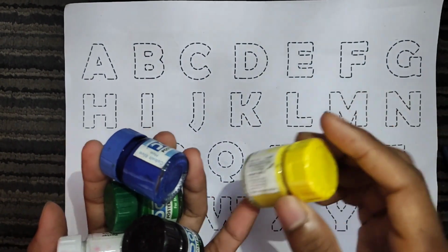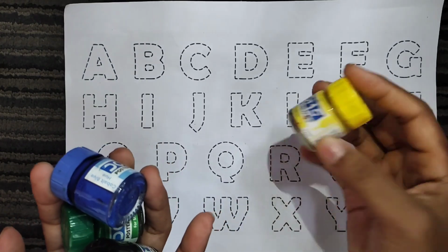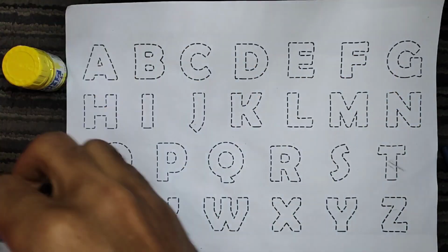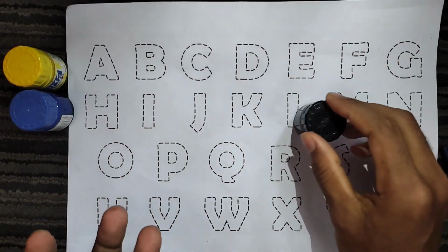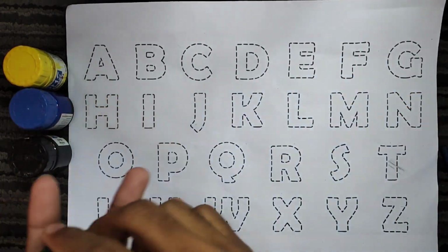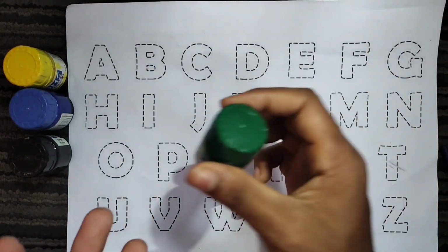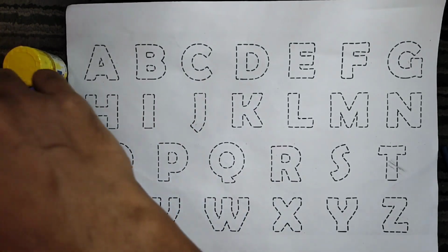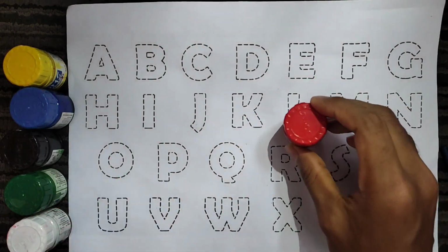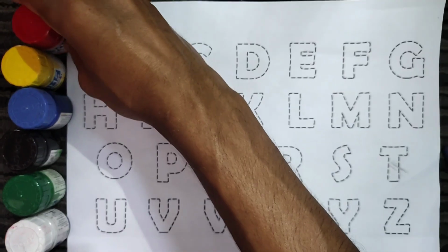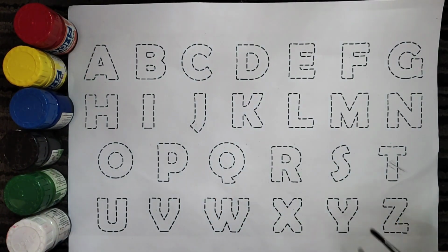Today we are coloring and learning alphabets. Yellow color, blue color, black color, green color, white color, red color. So kids, now we are starting coloring.